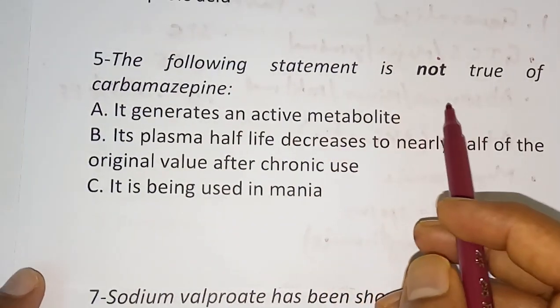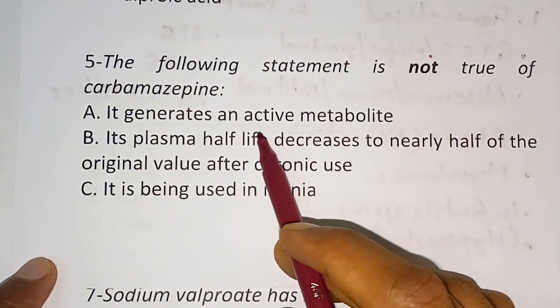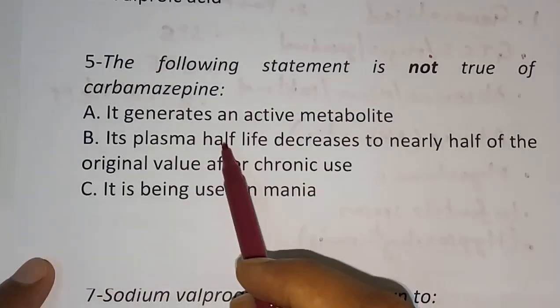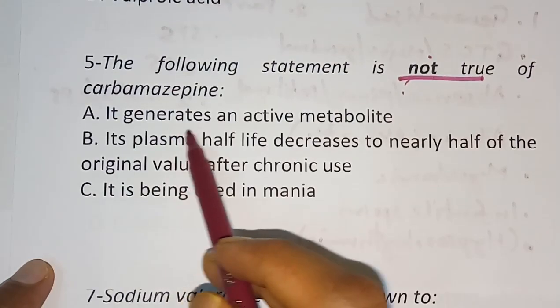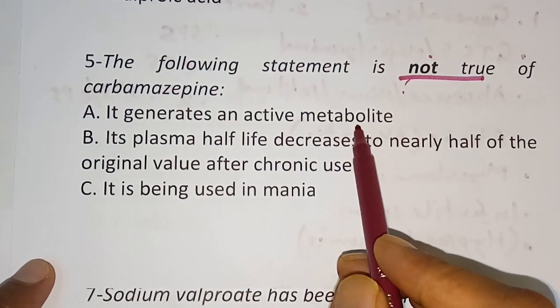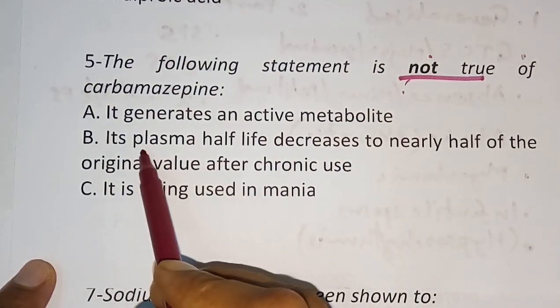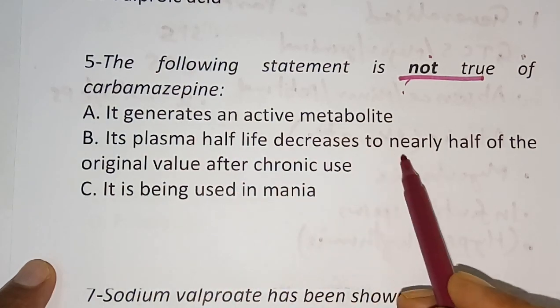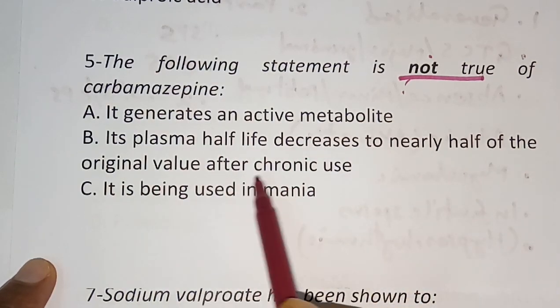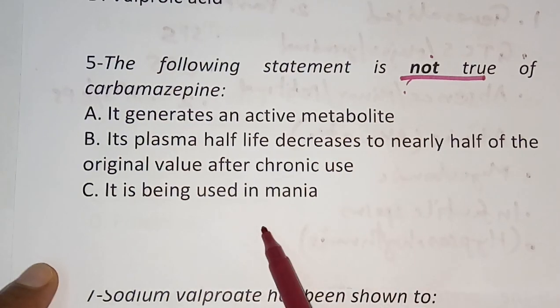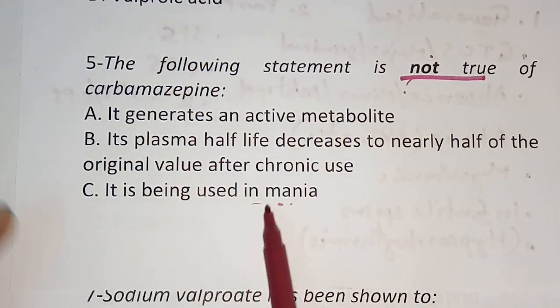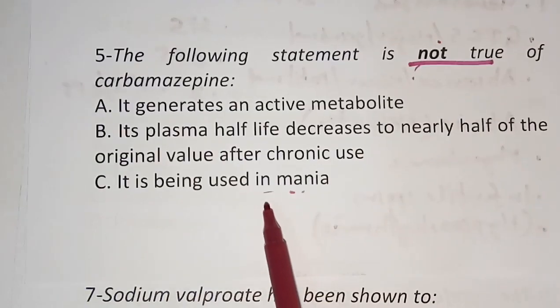The following statement is not true regarding carbamazepine. Option A, it generates an active metabolite: correct. Option B, its plasma half-life decreases to nearly half of the original value after chronic use: that is also correct. Option C, it is used in mania: also correct.